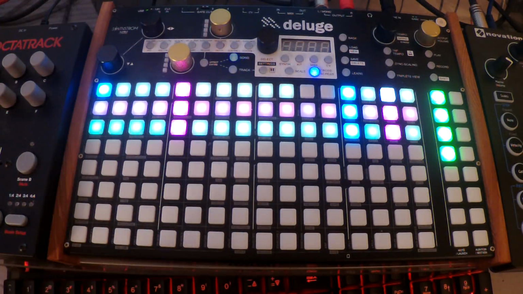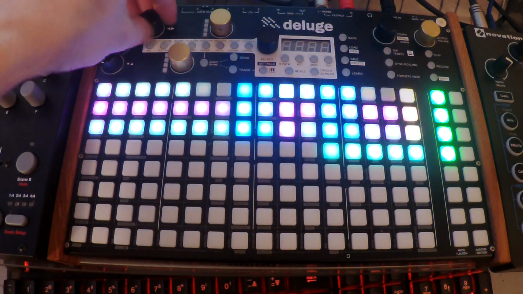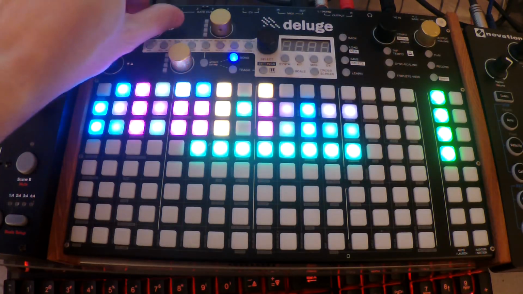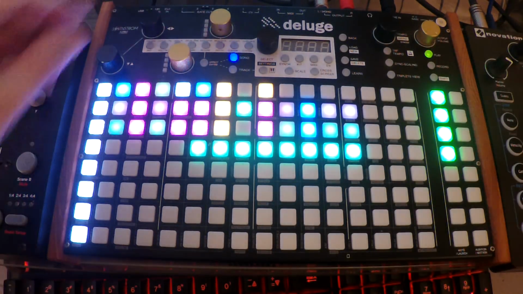So you can make a song using that. Or you could just have it off and then it will not follow the cursor.